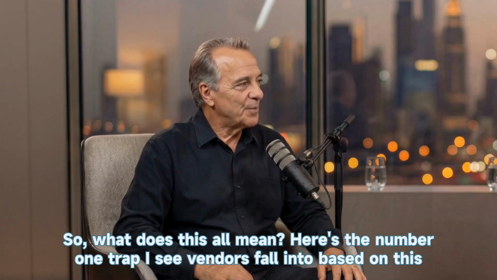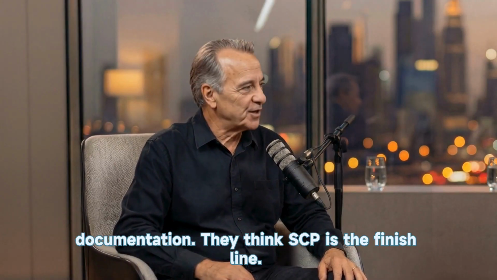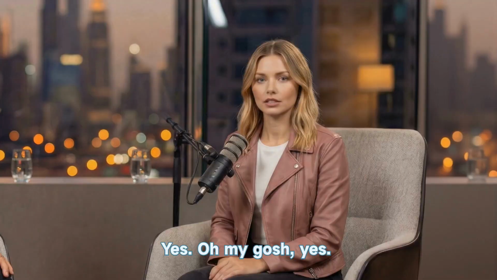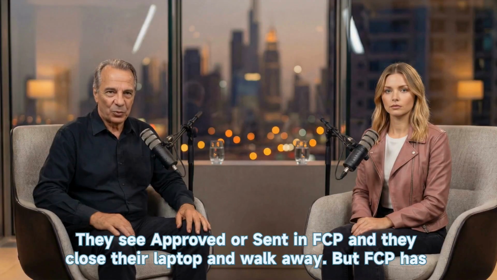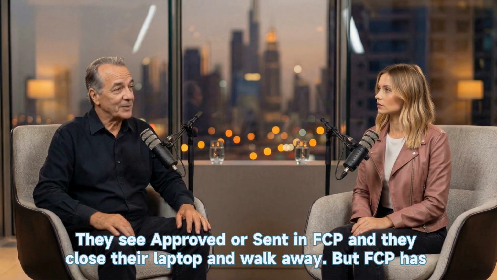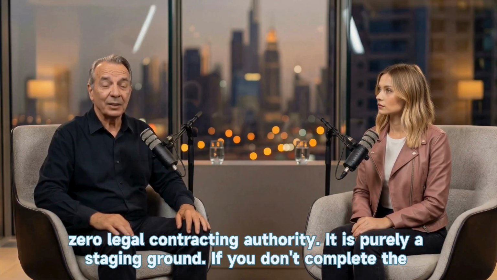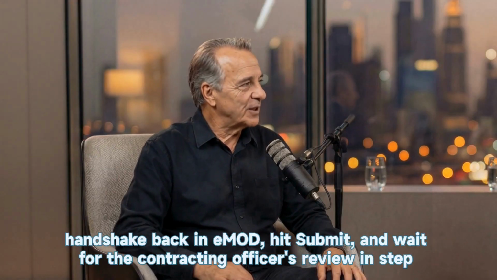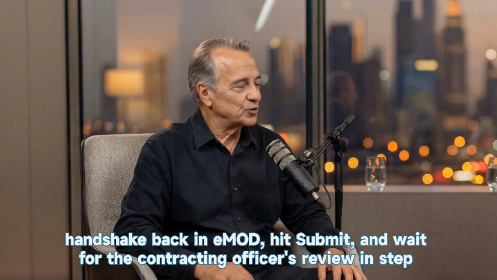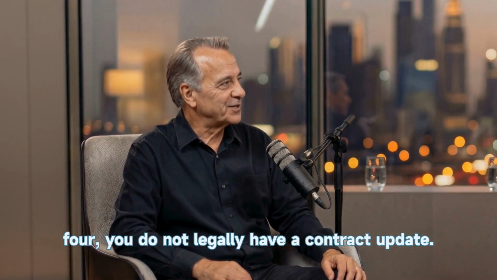So, what does this all mean? Here's the number one trap I see vendors fall into based on this documentation. They think FCP is the finish line. Yes, oh my gosh, yes. They see approved or sent in FCP and they close their laptop and walk away. But FCP has zero legal contracting authority. It is purely a staging ground. If you don't complete the handshake back in eMod, hit Submit and wait for the contracting officer's review in Step 4, you do not legally have a contract update.